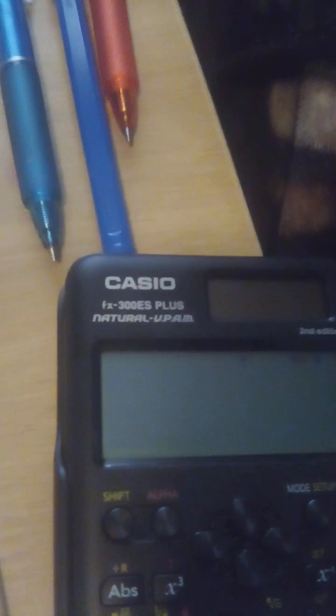Let me look at my calculator. All right, let me see. Hold on, how do you get the negative? Oh, okay, here we go. I haven't used this calculator much, so forgive me on that.